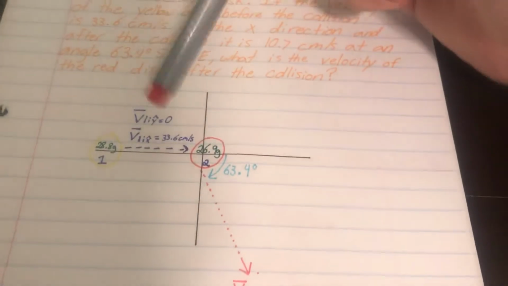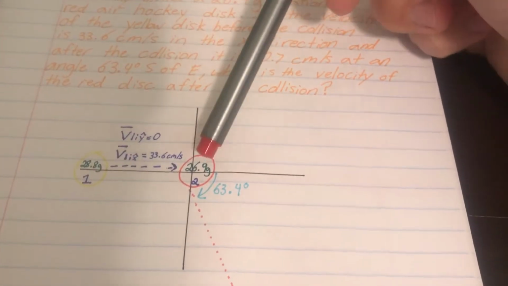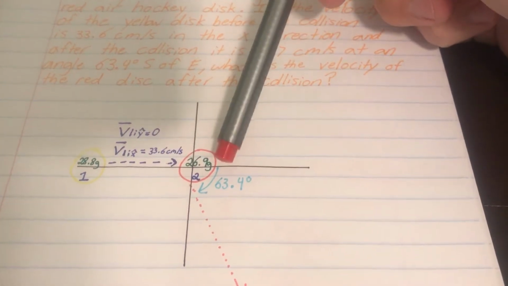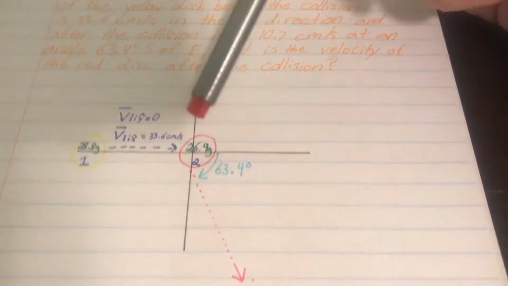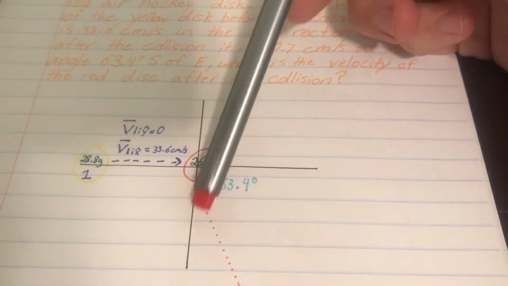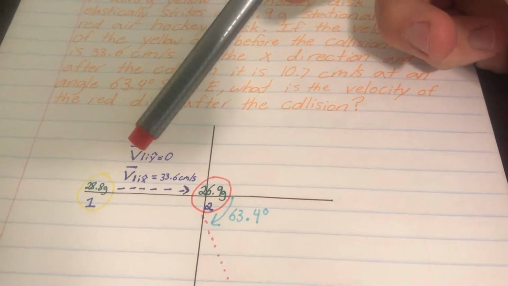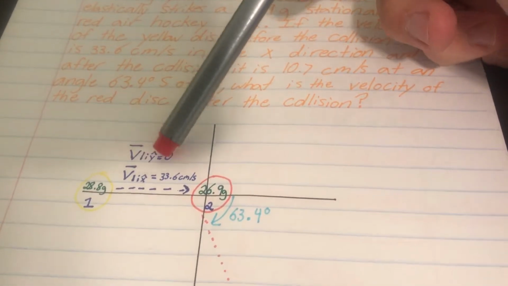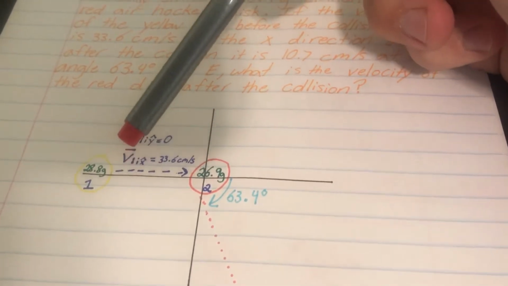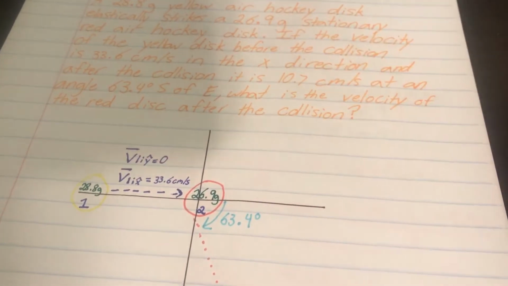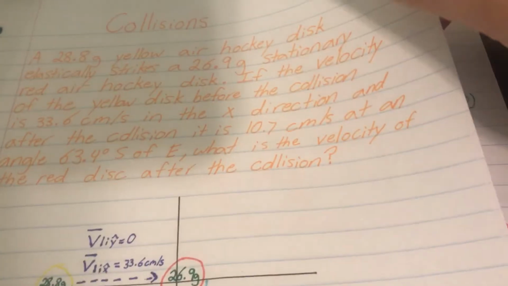This is a picture that I drew, and this is my yellow disc. I labeled it 1. This is my red disc. I labeled it 2. This is my 63.4 degrees south of east. My velocity for disc 1 initial in the y direction is 0. Velocity of 1 initial in the x direction is 33.6 centimeters per second. And we're going to find the velocity of the red disc after the collision.